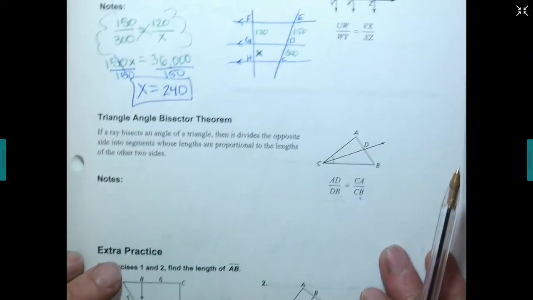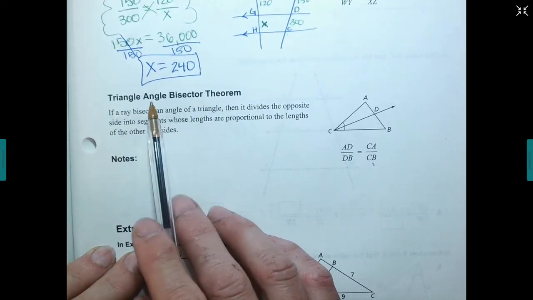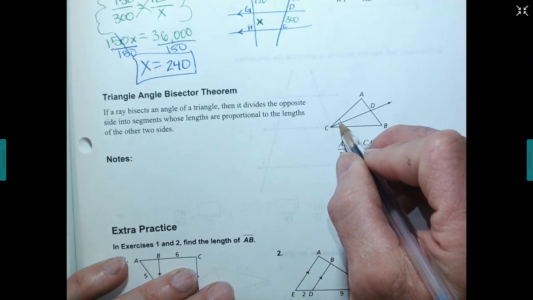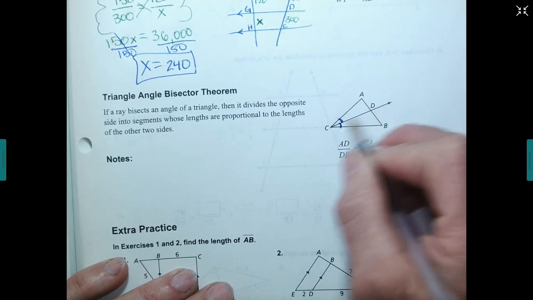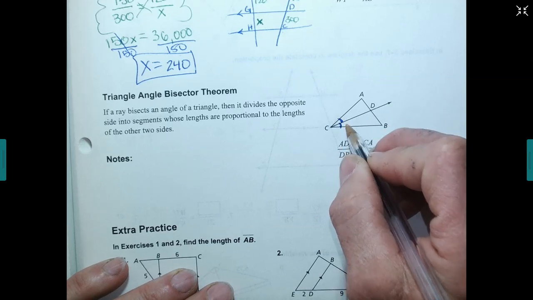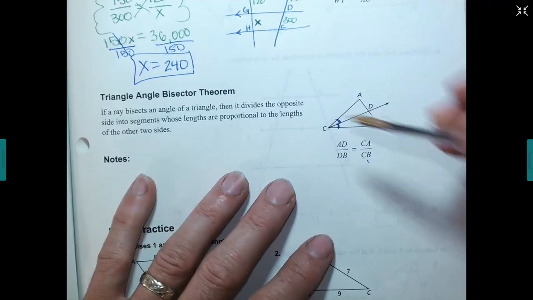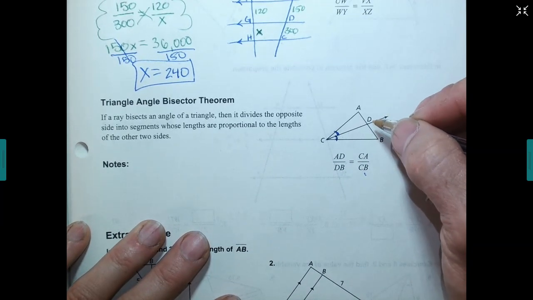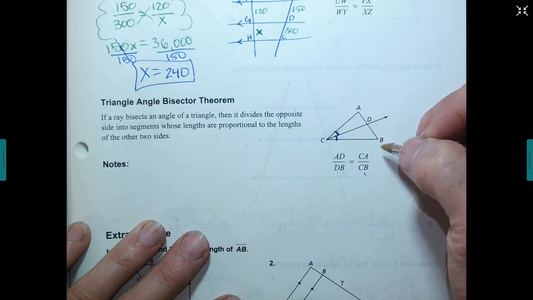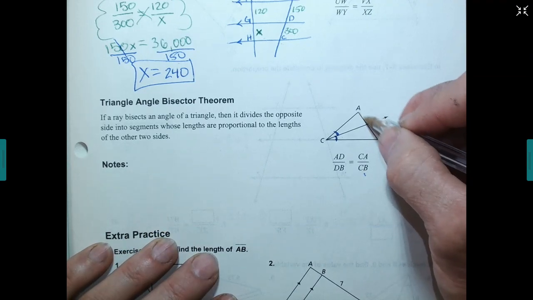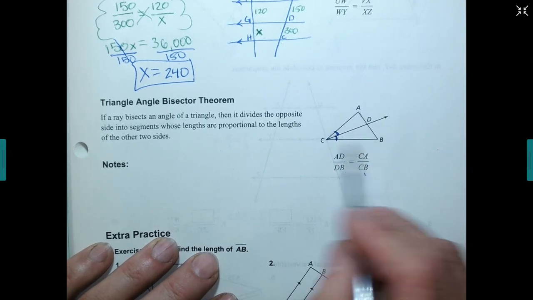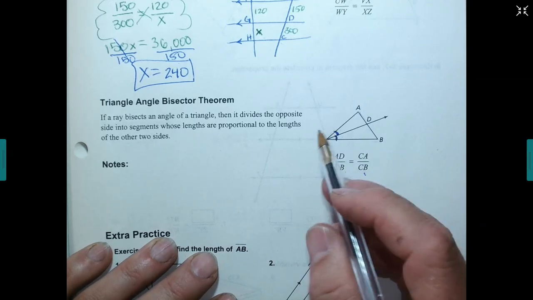All right, last one. This one's kind of interesting. We have our triangle angle bisector theorem. If you have an angle bisector, meaning that these two angles are the same, because this ray CD bisects this angle, making two exactly the same angles, or congruent angles, it divides the opposite segments whose lengths are proportional to the lengths of the other two sides. So AD over DB equals AC over CB. So what does that look like? Well, let's check it out.